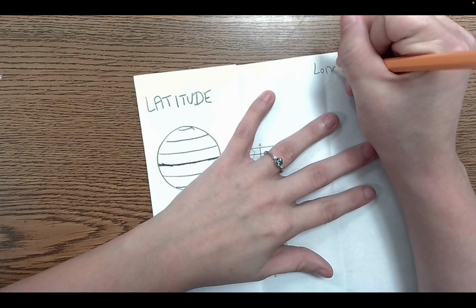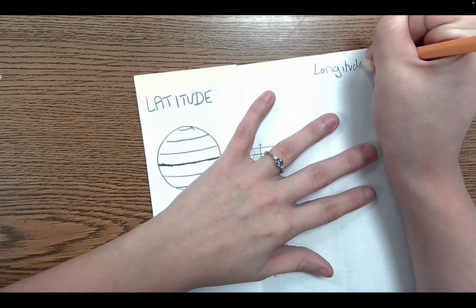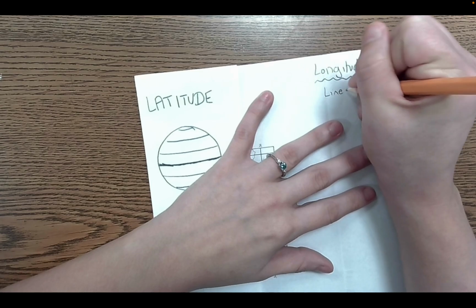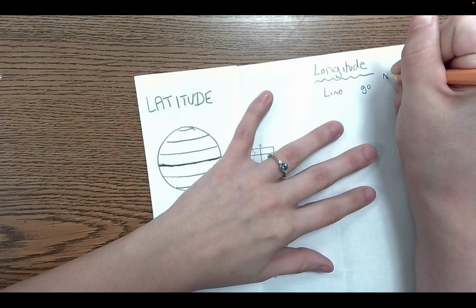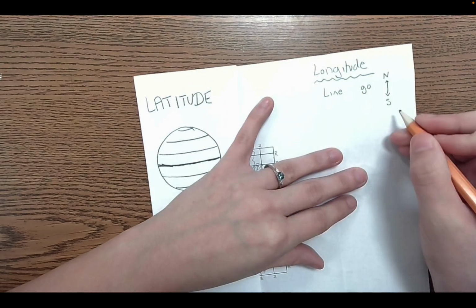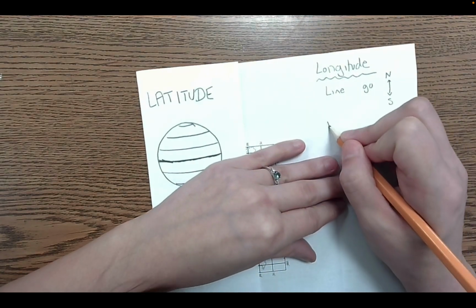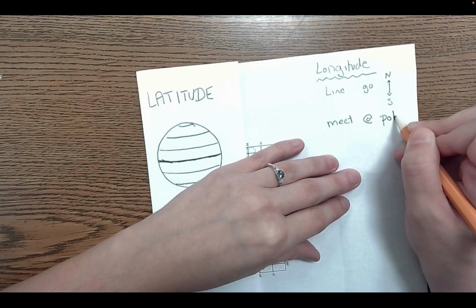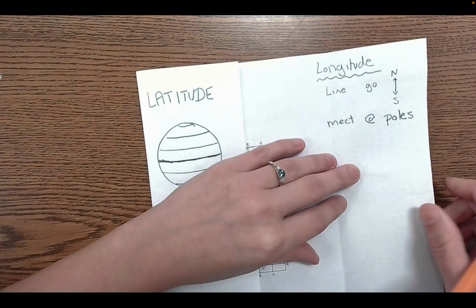So longitude, these are lines that go from north to south. They all meet at the poles, so at the North Pole and the South Pole.